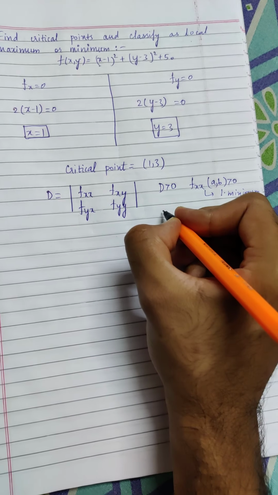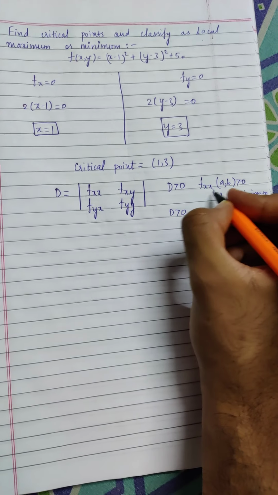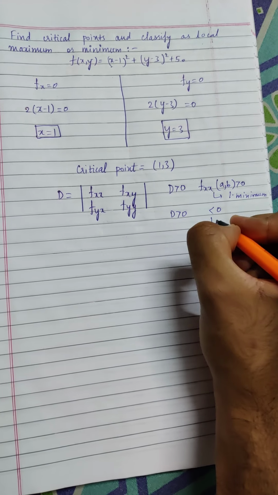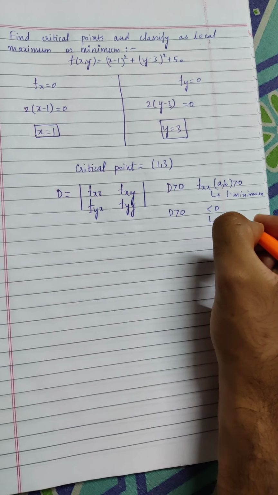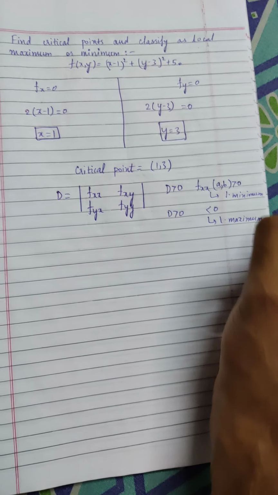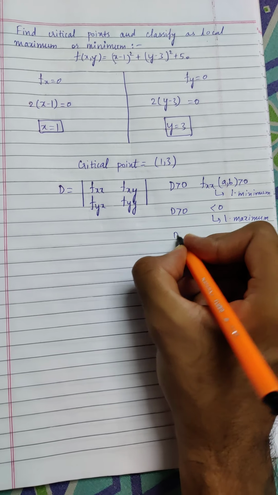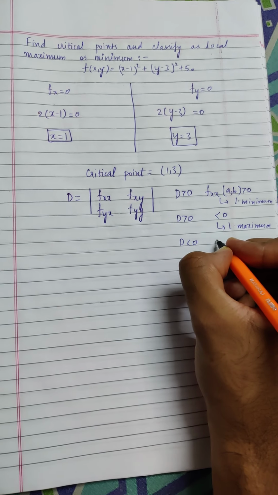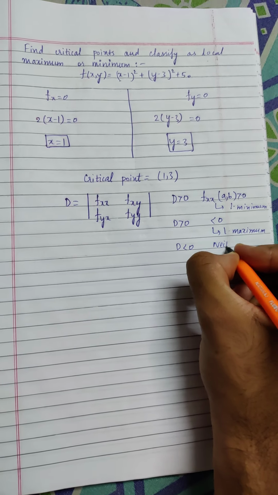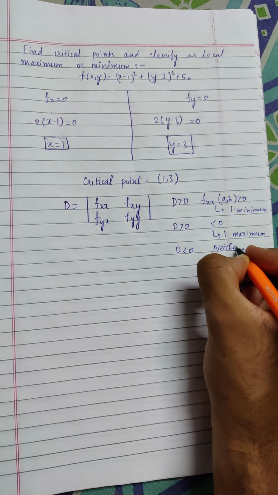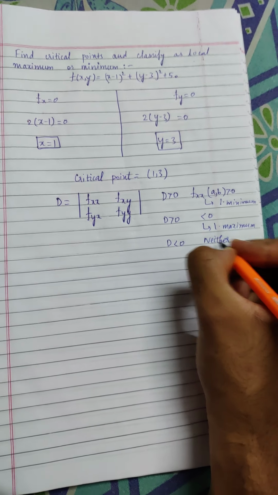And if D is greater than 0 and fxx is less than 0, it is a local maximum. And if D is less than 0, it is neither; it is called a saddle point.